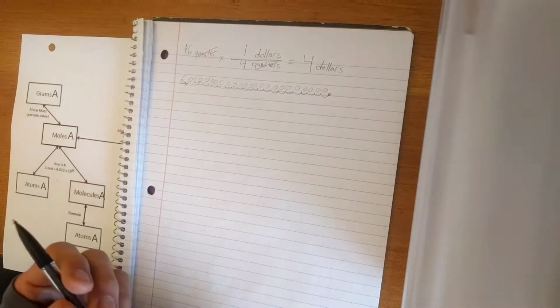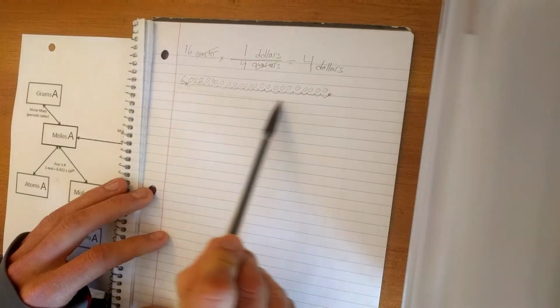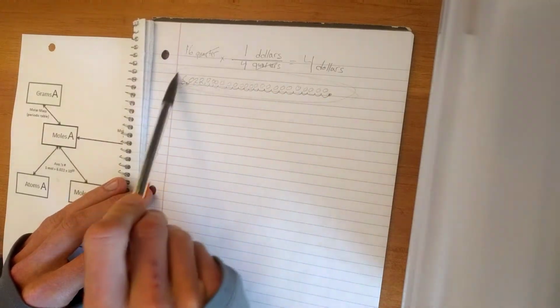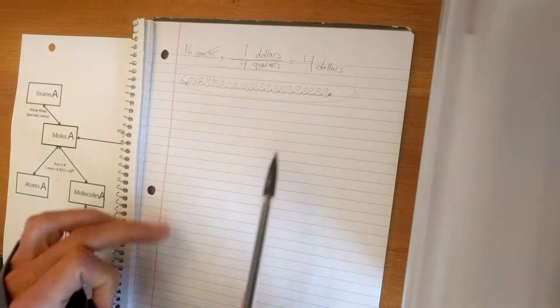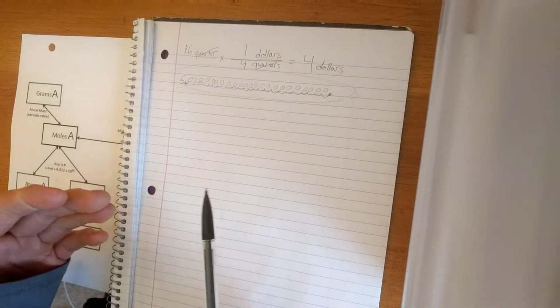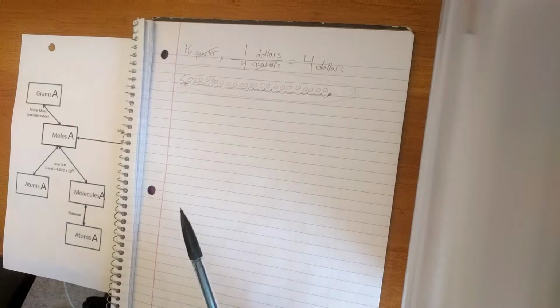We need to think about it in moles, in a massive number of those atoms. When we deal with this number of atoms at a time, we can start using units like grams. If we want to use slightly less than this, we can go milligrams, micrograms, but still numbers that we can actually weigh on a scale.